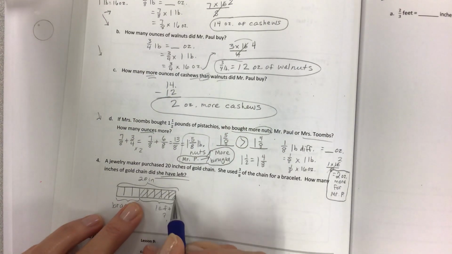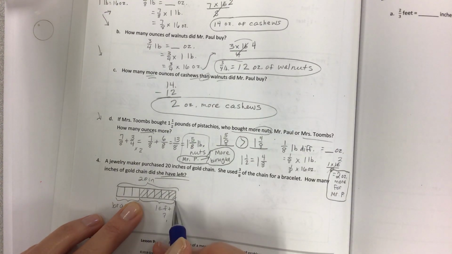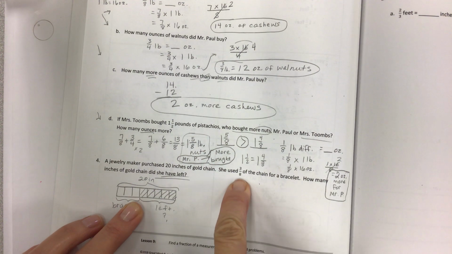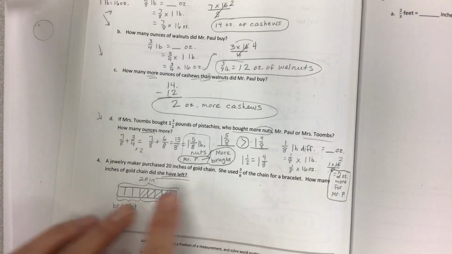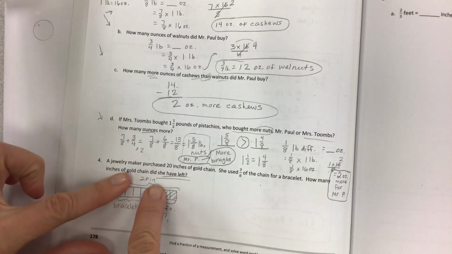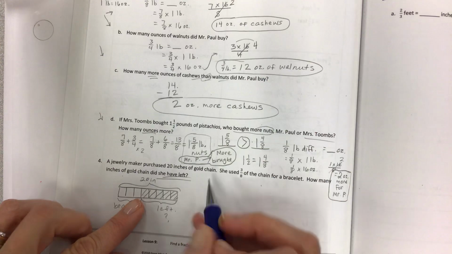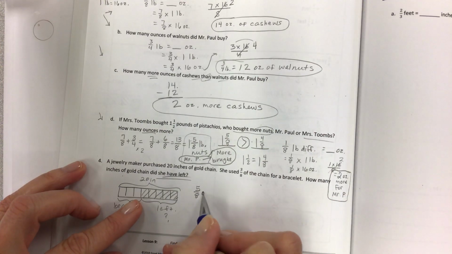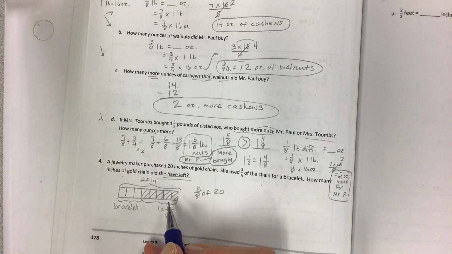So clearly you can see how many fractional units this is. So don't even bother with the 3/8. You can use the 3/8 and find out what 3/8 is of 20 and then subtract that away. You can do that. But why not just find 5/8 of 20? Because that's really what they're asking you to do.